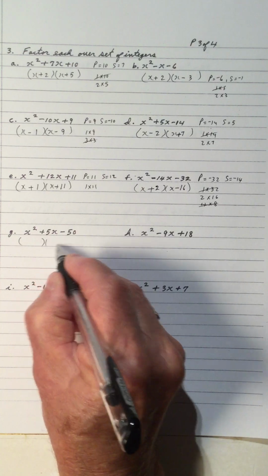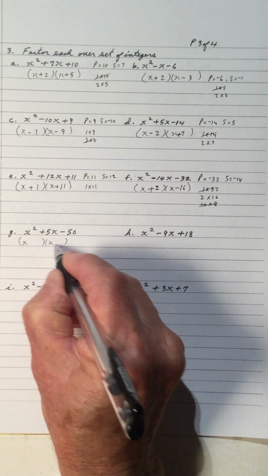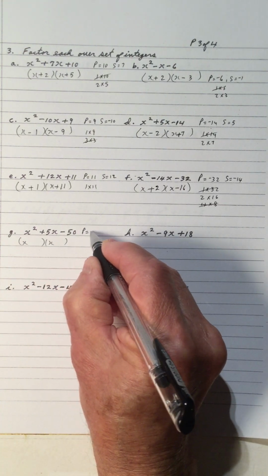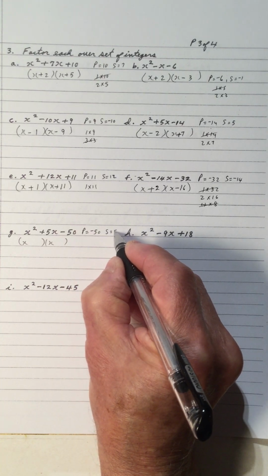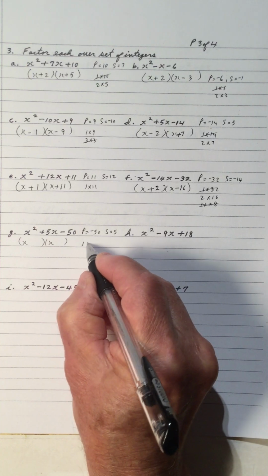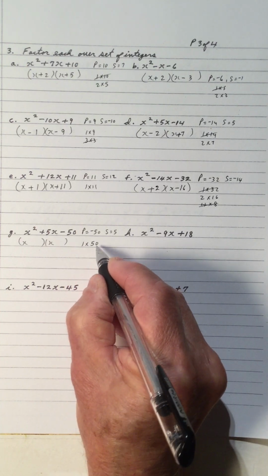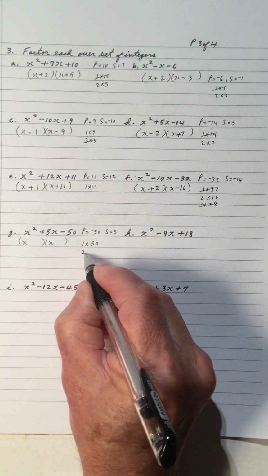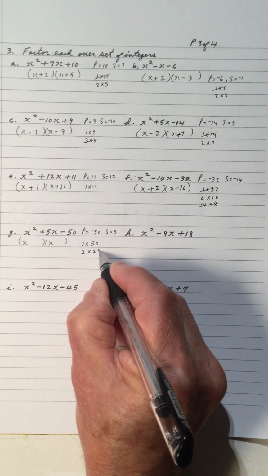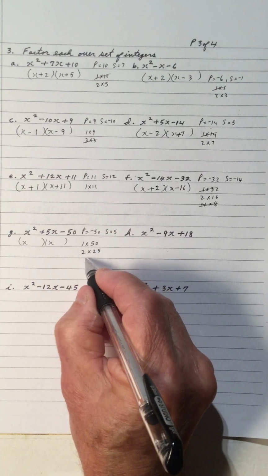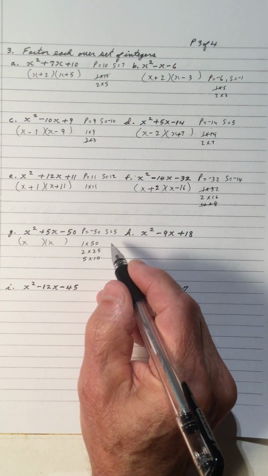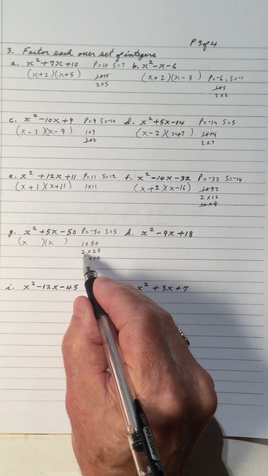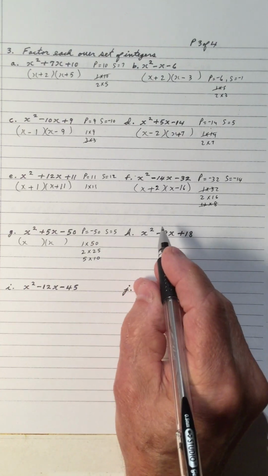And the same here, bracket, x and x. Product is negative 50. Sum is 5. Factors of 50 are, I always do 1 first. I see an even number, so it's 2 times 25. I see a 5, so it's 5 times 10. And I think that's all. Factors of 10 are 2 and 5, so 2 is here, 5 is here.